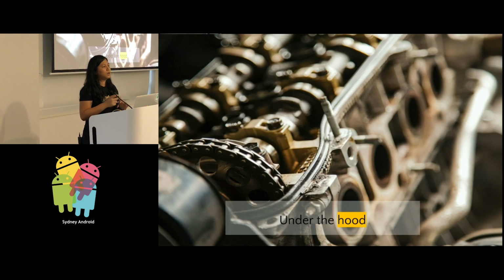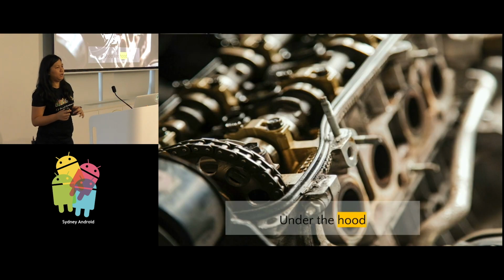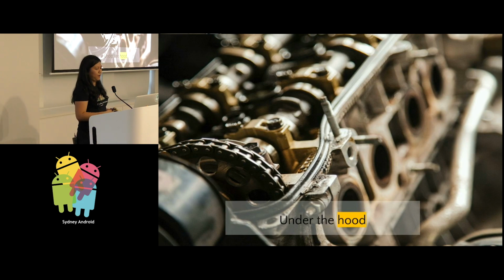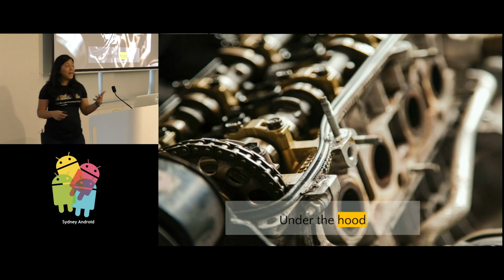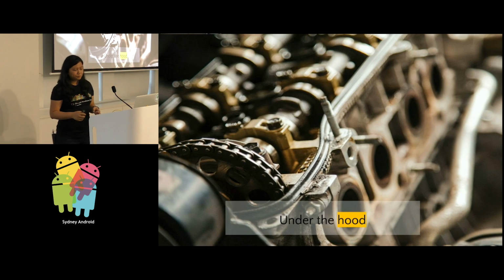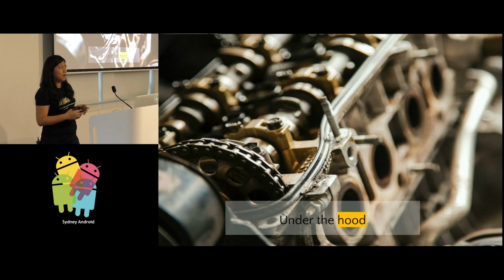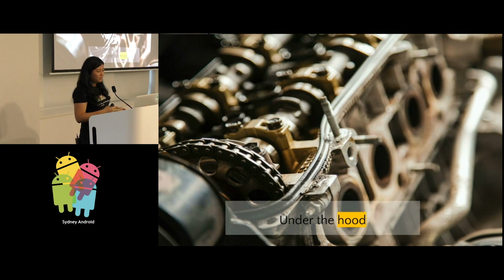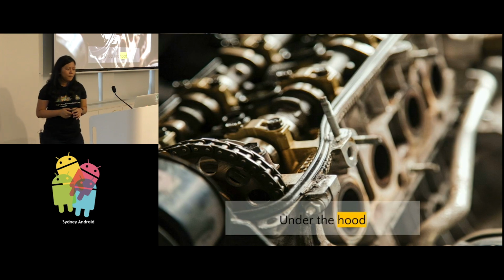So let's go through a quick overview of how data binding works. As I mentioned, it works with your XML layout files. When you compile the app, it checks all your layout files for data binding stuff in them and then takes them out of those layout files. It then generates a Java binding file. And with data binding, we're gonna work a lot with this binding file.